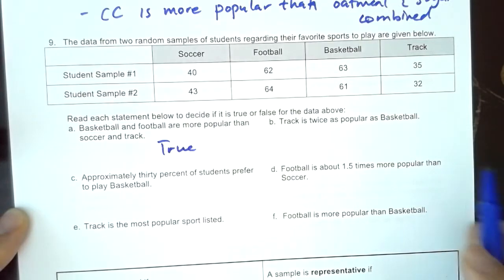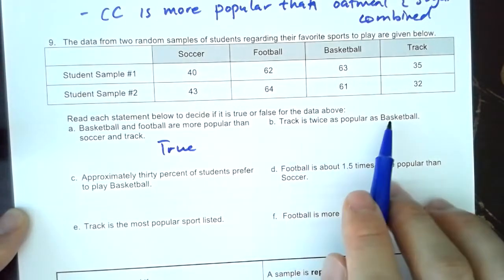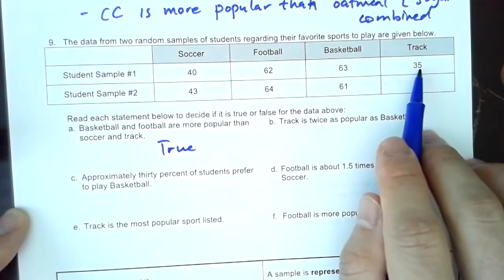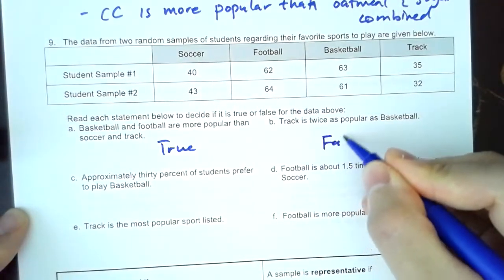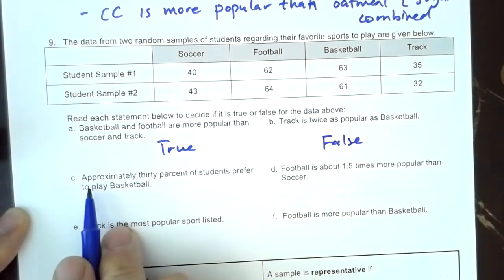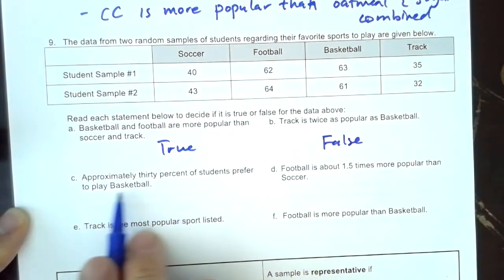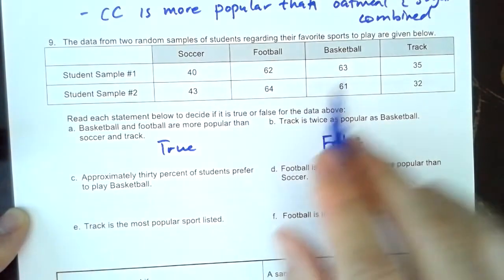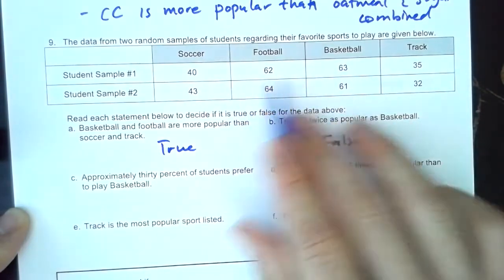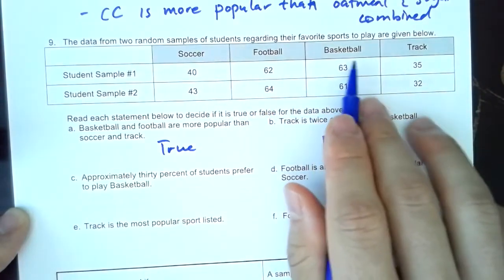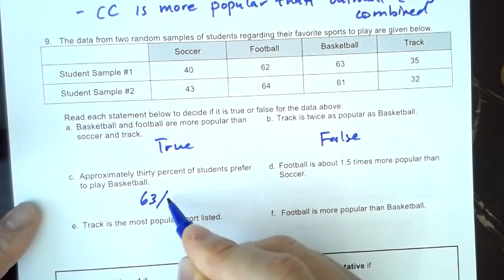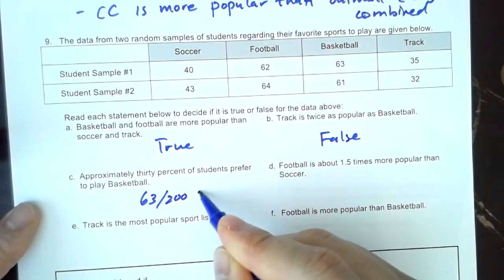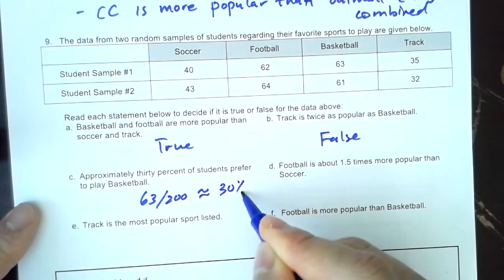Let's say track is twice as popular as basketball. Is track twice as popular as basketball? Unfortunately, that's false. Approximately 30% of students prefer to play basketball. Well, let's say this is about 100 and 63 out of 100. Well, yeah, that's 63 out of, actually, sorry, 200, which is approximately 30%. So this is true.